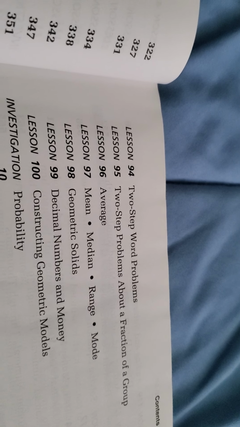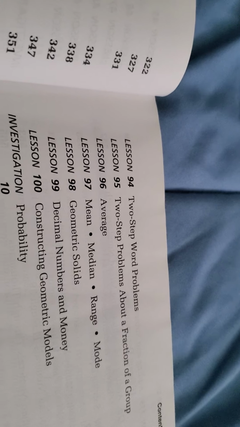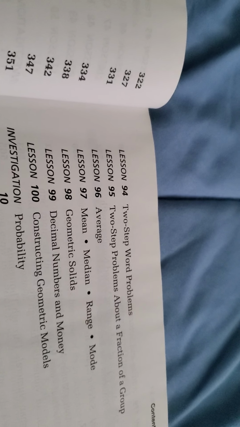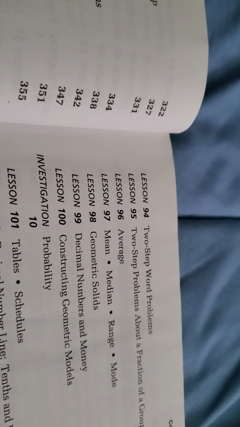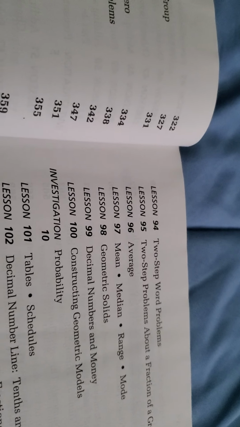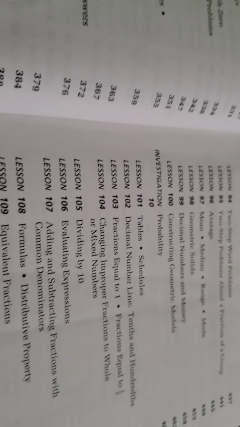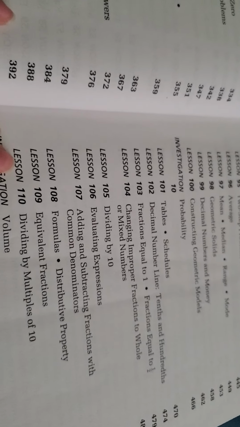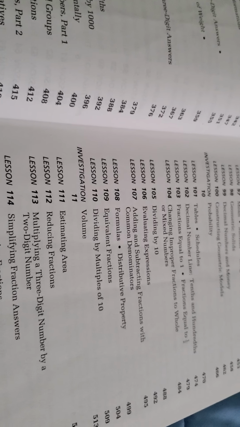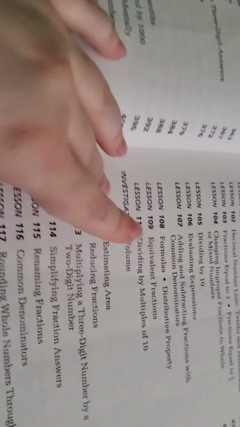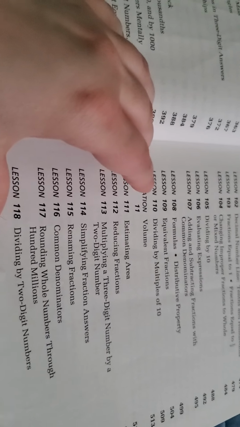When I was in 4th grade, I remember mean and median, a lot of fractions, complicated multiplication, long division into the 100,000s, doing tables and word problems and graphs and schedules, and I think conversion table units of measurement, all different types of measurement, as well as liquid and fluid measurement.